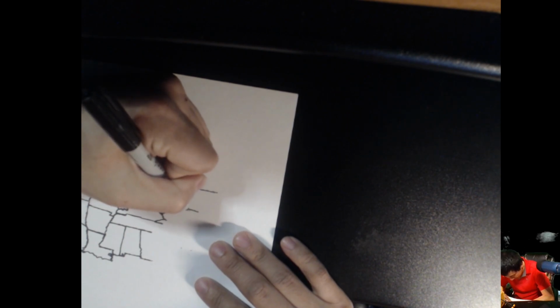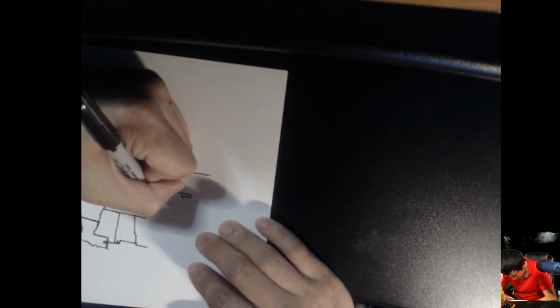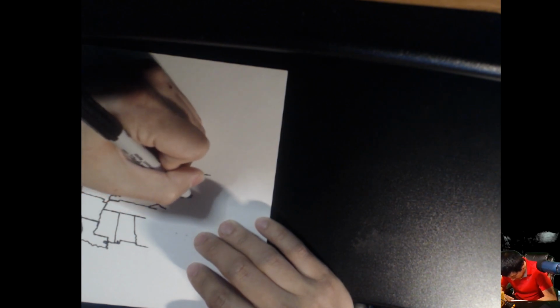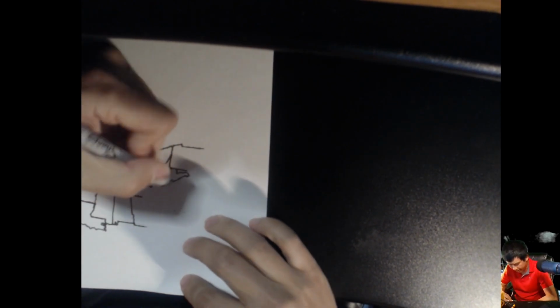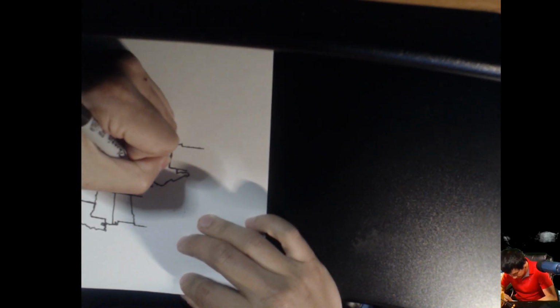I don't know if I will, but we're giving it a shot here, giving it the old college try. There we go. The other panhandle of West Virginia. Kind of does that number there. It gets kind of wider, actually. Virginia does have a little hump in it there.